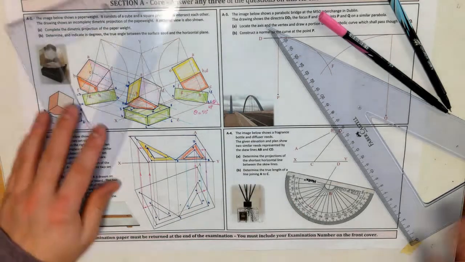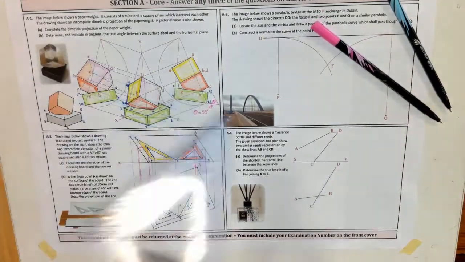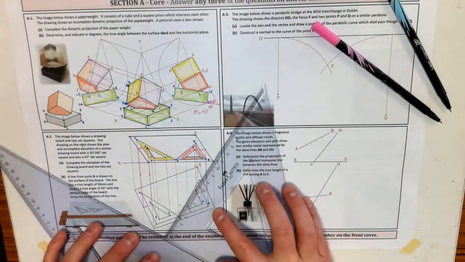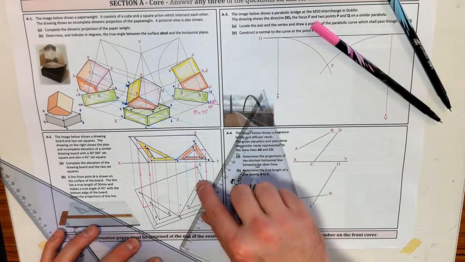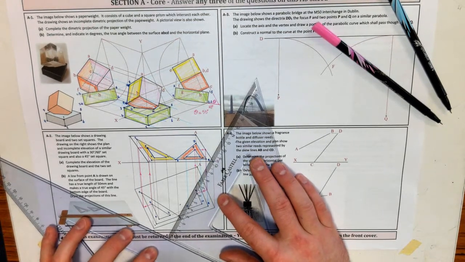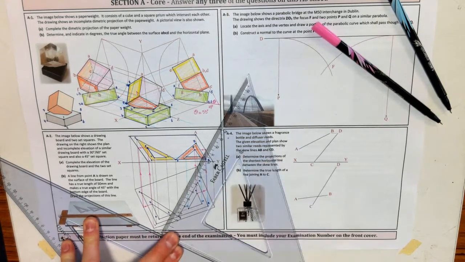So what we're going to do is line up with that. I'm going to take my set square and go in line with the line 7, 3, sliding the set square up to A. We'll use a different color here.